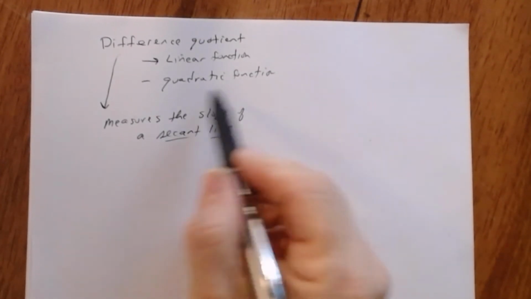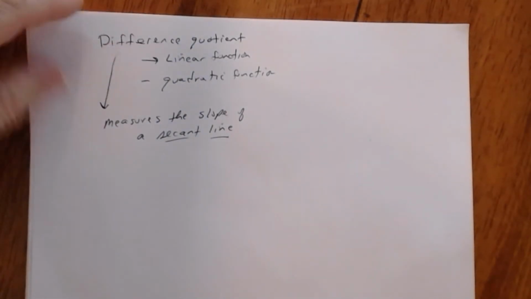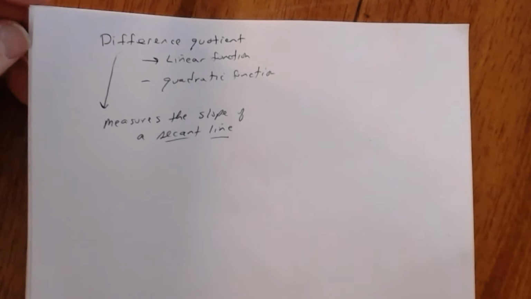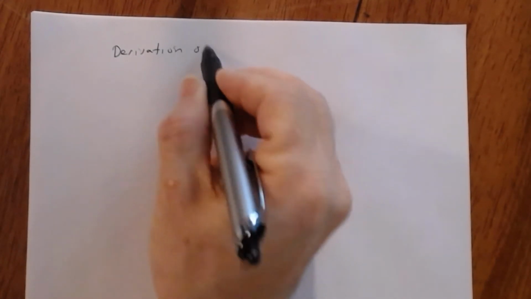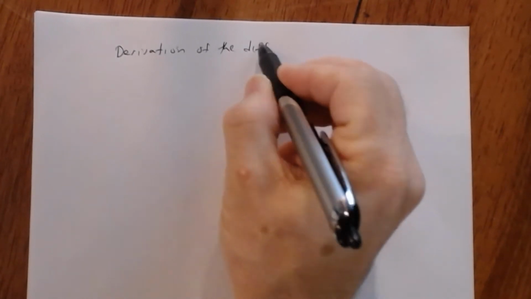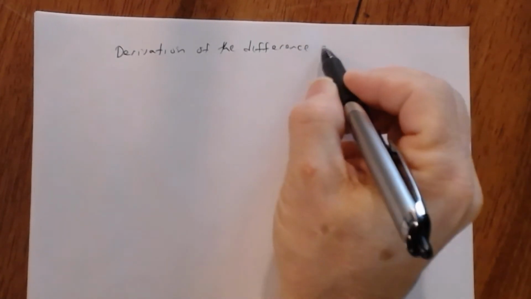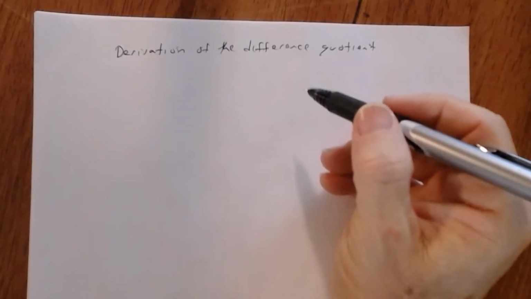All right, well, let's look at a quadratic function for a moment. So I'm going to go ahead and, at this point, derive the difference quotient. So let's look at the derivation, so to speak, of the difference quotient. And again, we're going to look at this in terms of a quadratic function.